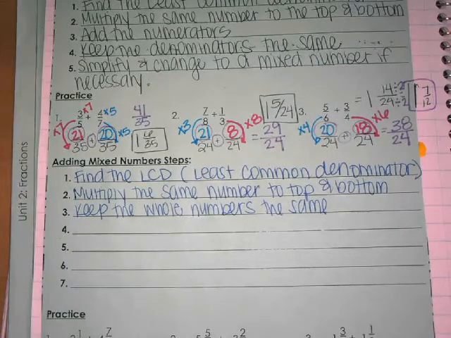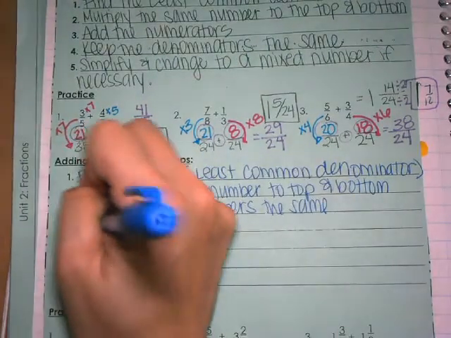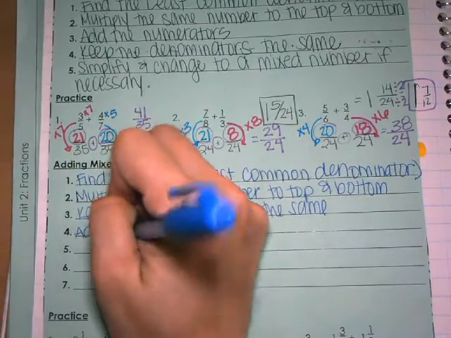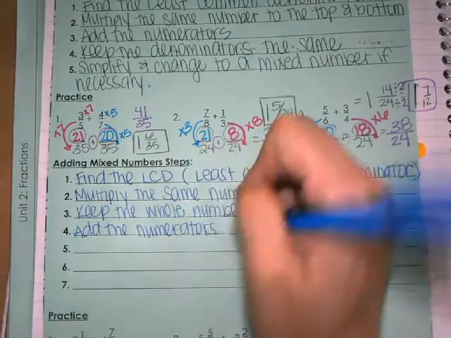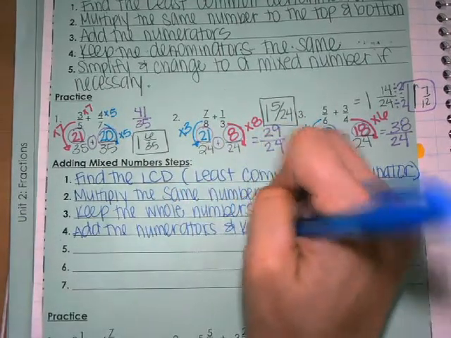Now what do you guys think I need to do? Add what? So add your fractions. So add the numerators and keep the denominator the same.